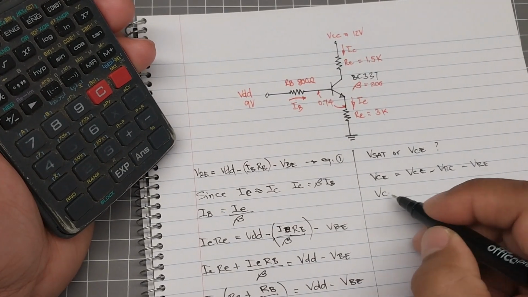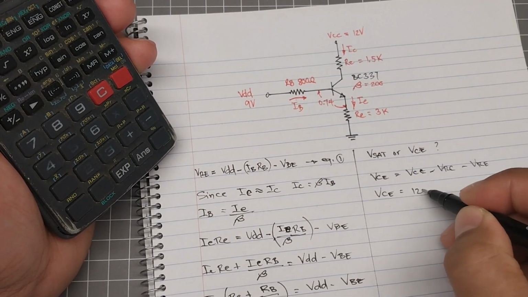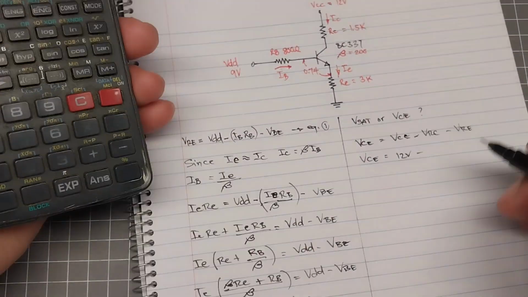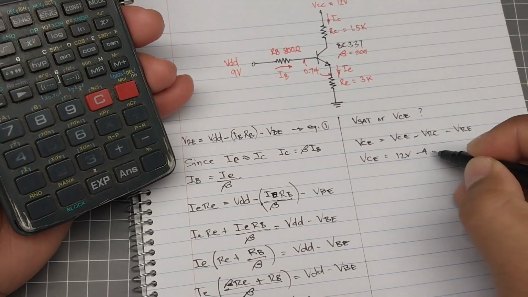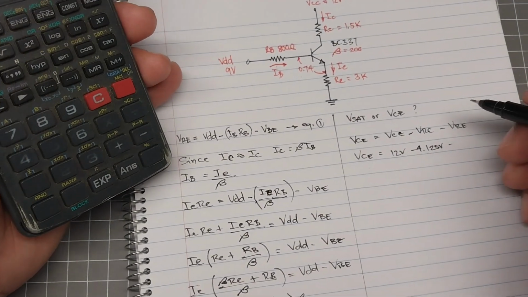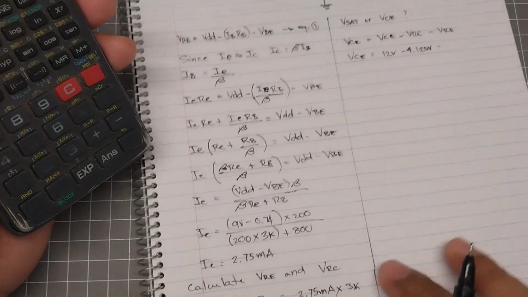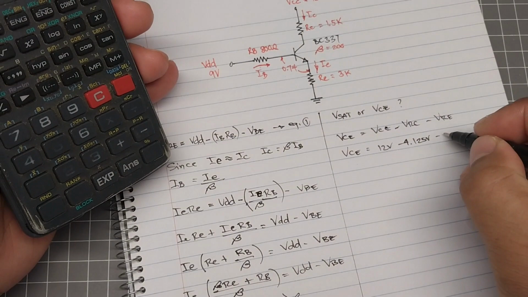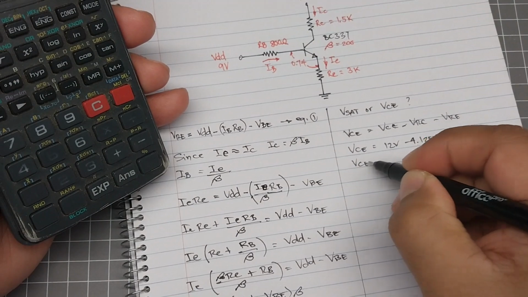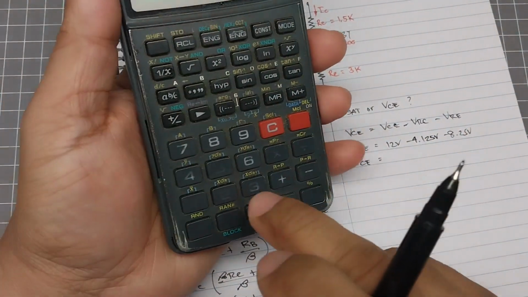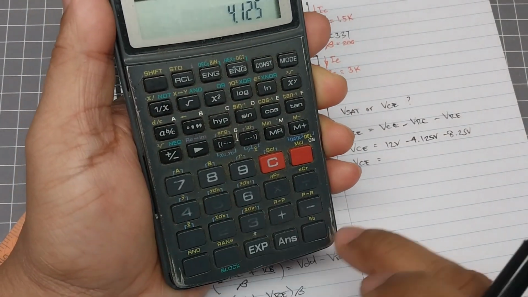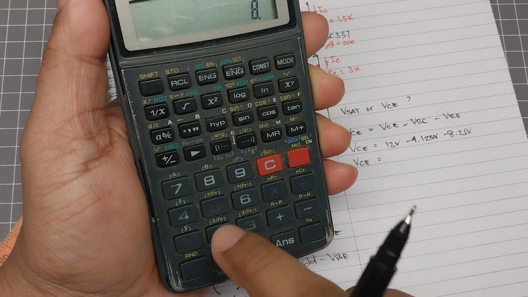So VCE is equal to 12 volts minus VRC, 4.125 volts, minus VRE, which is 8.25 volts.